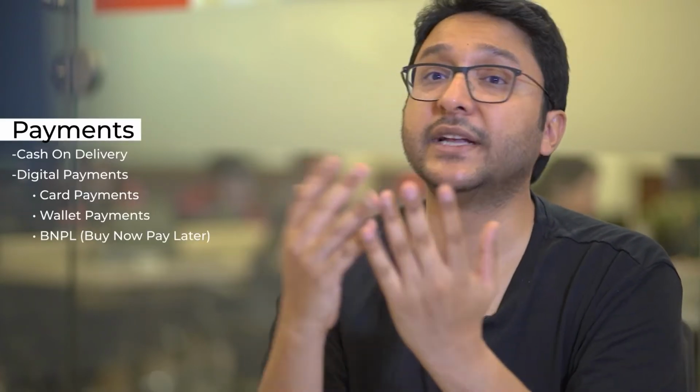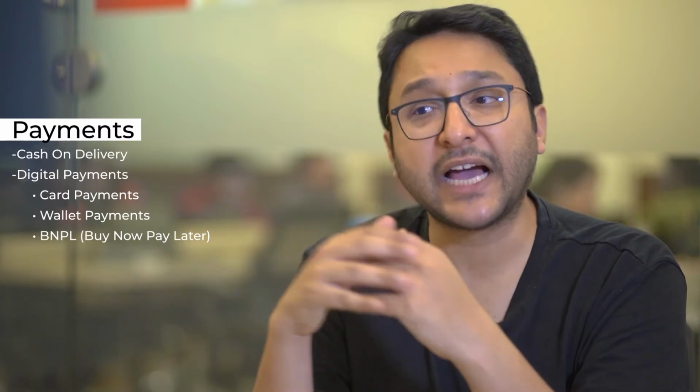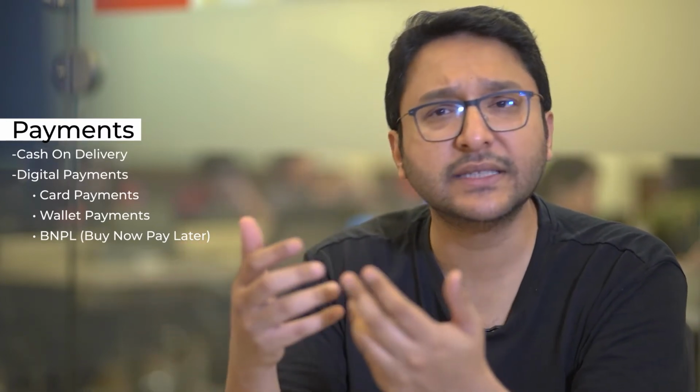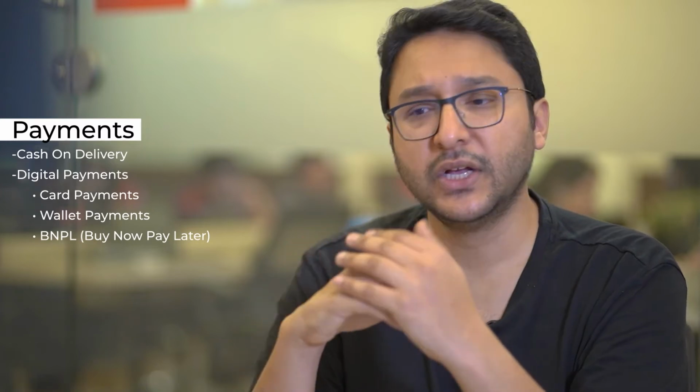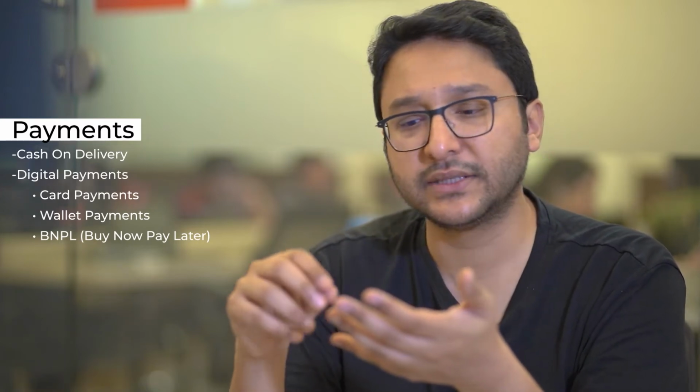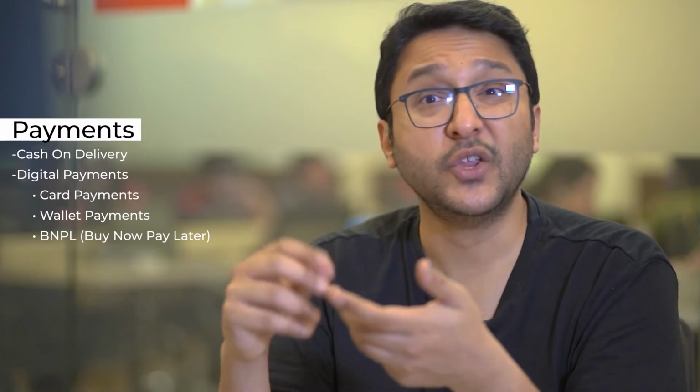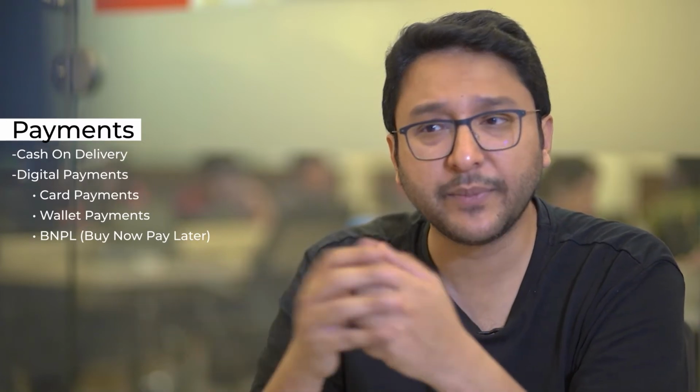The third pillar we identified is payments. Obviously, digital payments are on the rise. Cash on delivery was predominant, and it still is in countries like Pakistan and in some countries in the Middle East, but digital payments are increasing at an incredible pace. So that includes things like card payments, wallet payments, and new forms of payments like BNPL, for example, which need to be provided not only on your online channel, but on your offline channel as well.